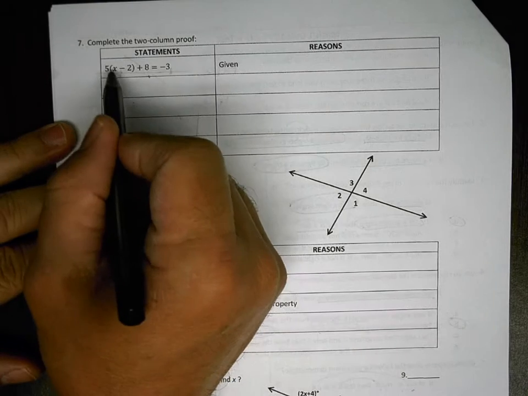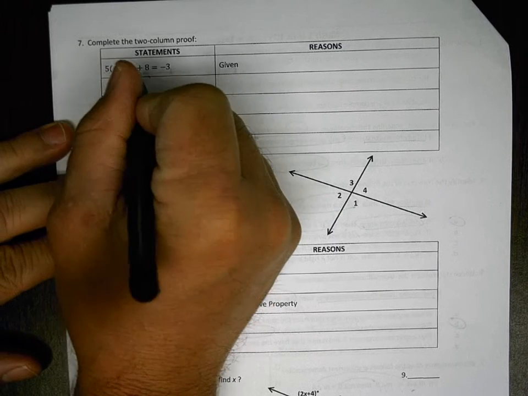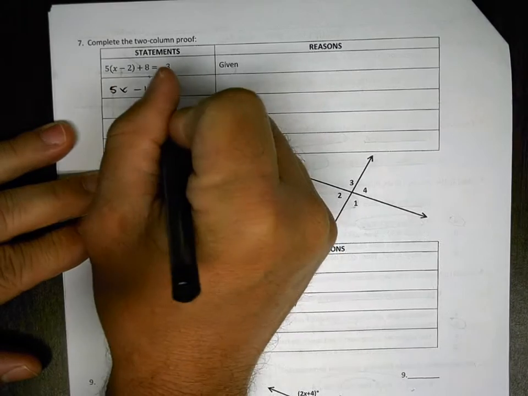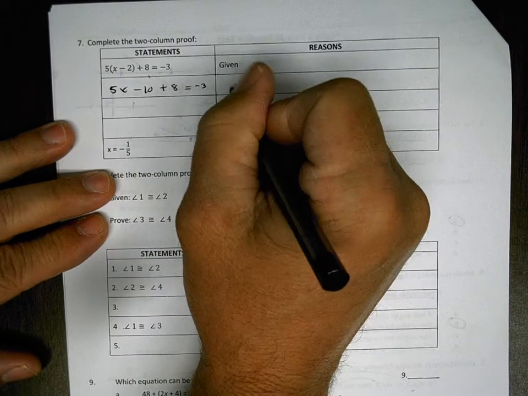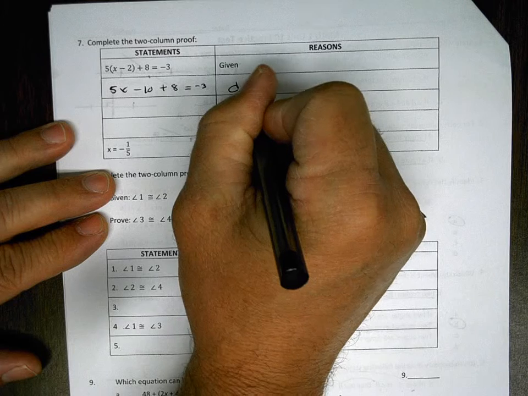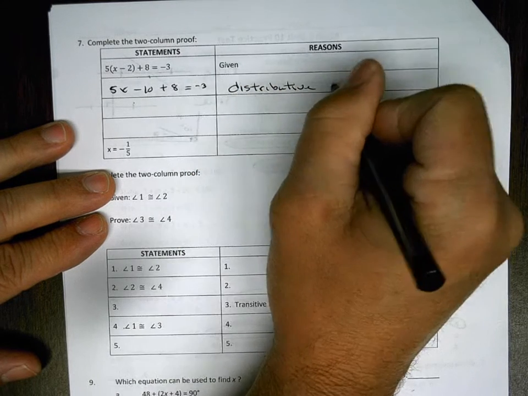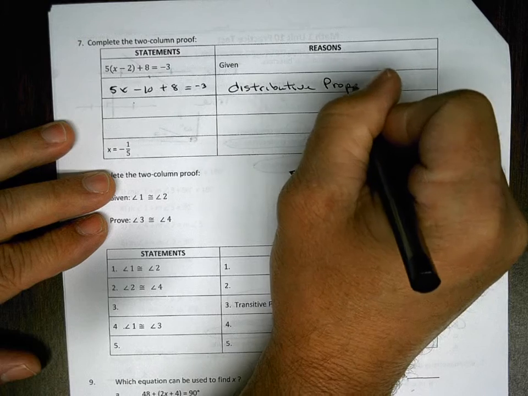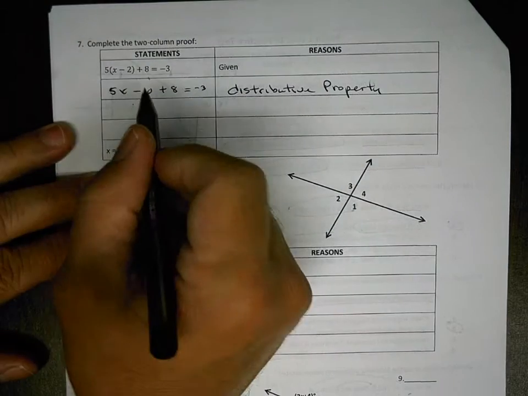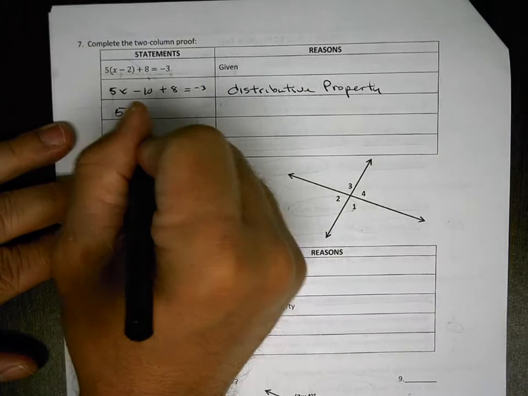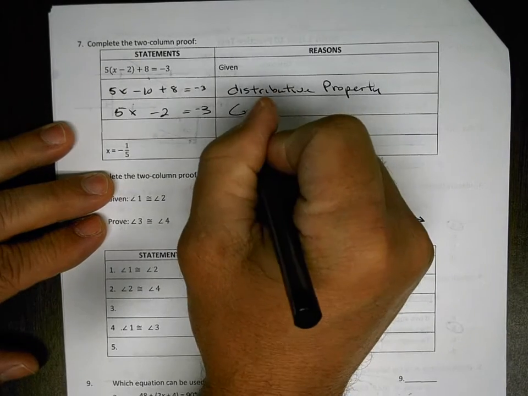I'm going to distribute. So 5 times x is 5x. 5 times negative 2 is negative 10. Plus 8 equals negative 3. And all I did there was the distributive property. Next, I have 5x minus 2 equals negative 3, and I combined like terms.